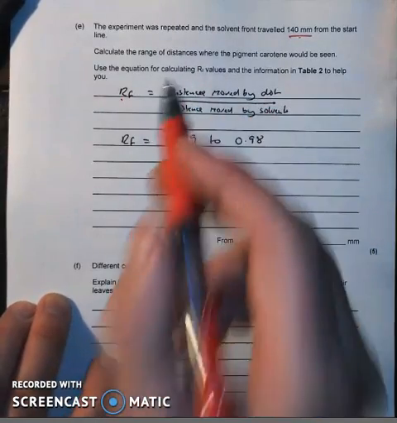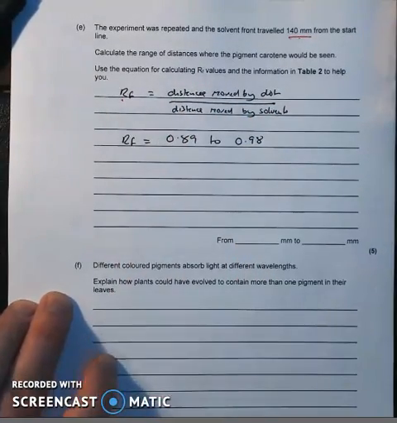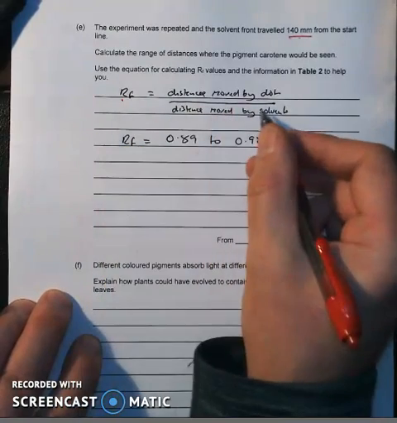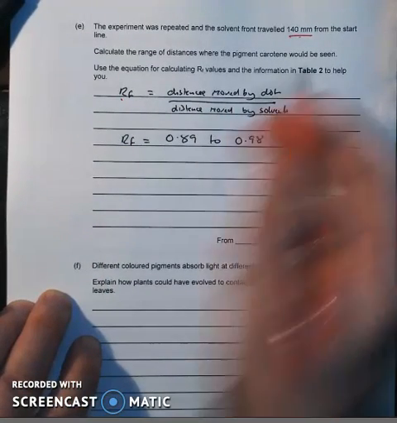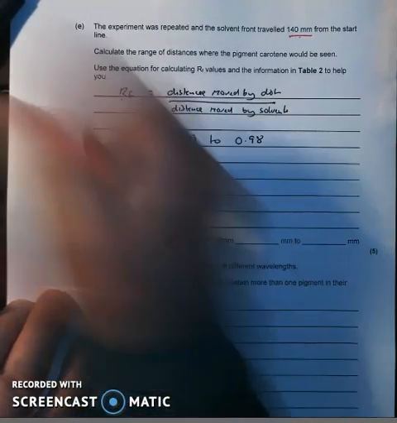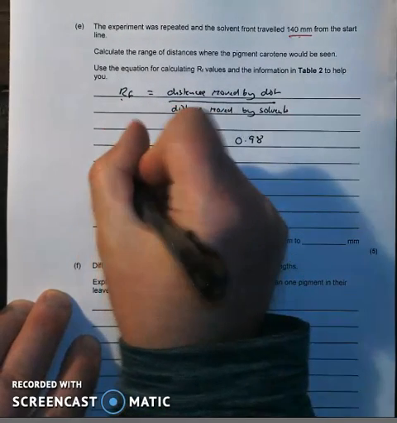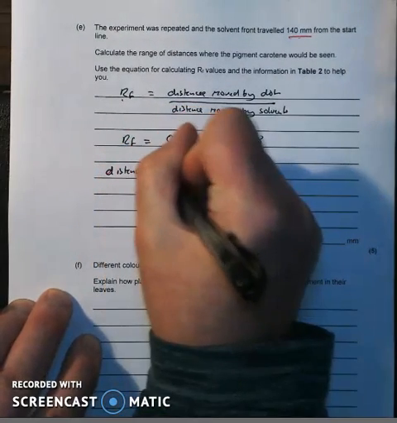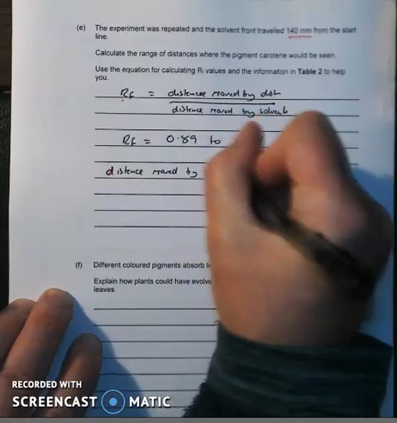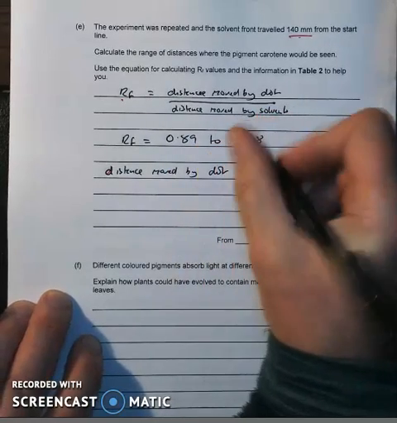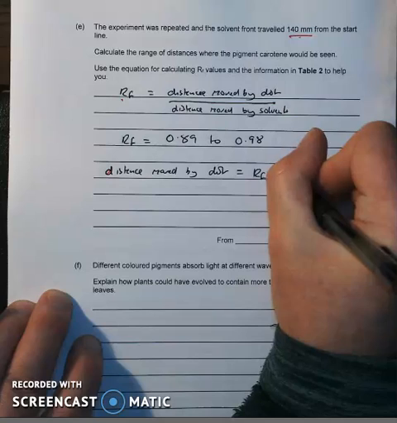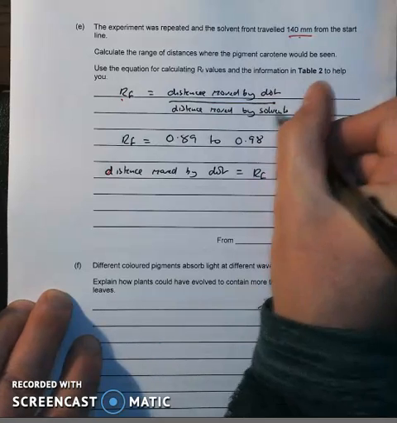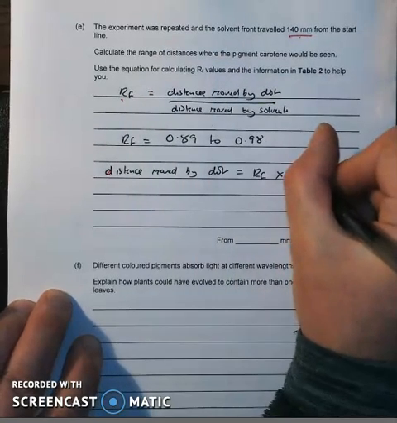So I've got the RF, I've got the distance moved by the solvent, so I'm going to rearrange those two. So the distance moved by the dot, I'm switching pen colour, sorry, is going to be the RF value times by, because change the sign, the distance moved by solvent.